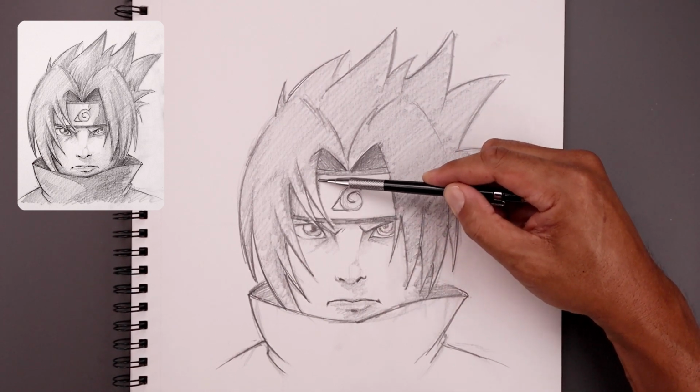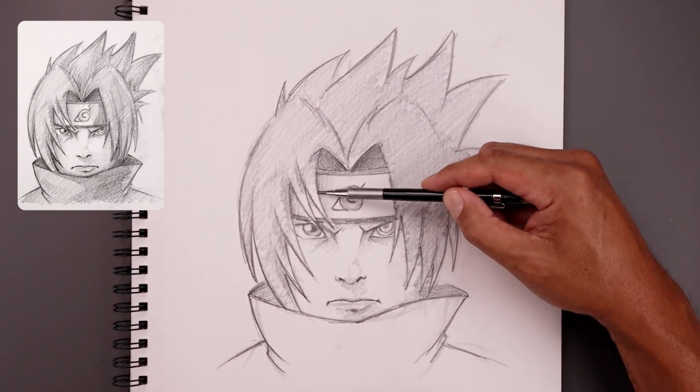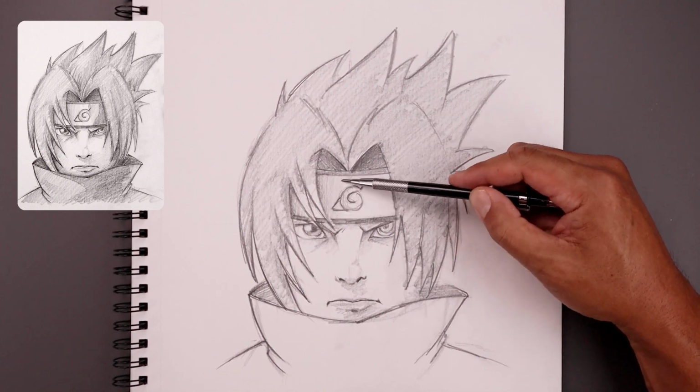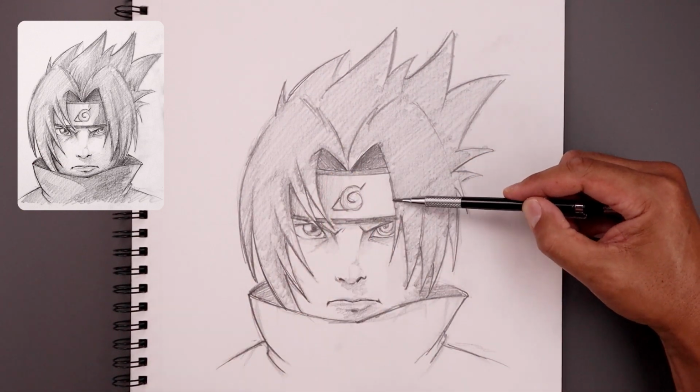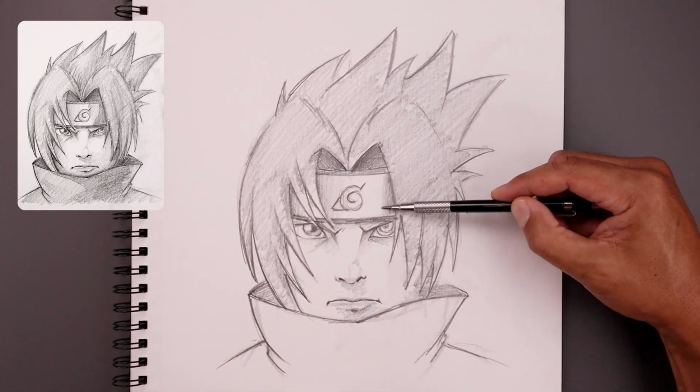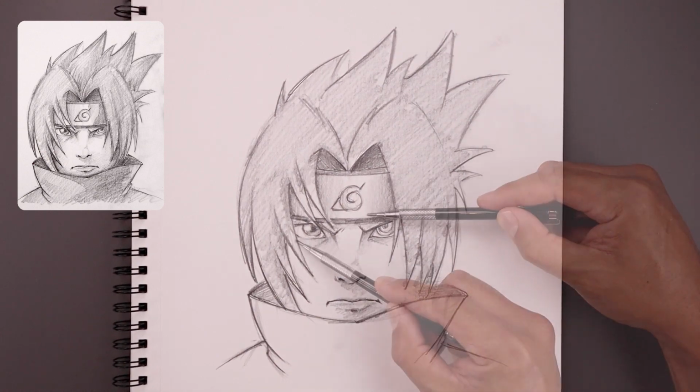We want to add that metallic finish to that plate in the center. Just going to darken this up on the left and just fade that in. And we want to create that highlight in the center. So we're just going to darken up the right side and then blend that in.